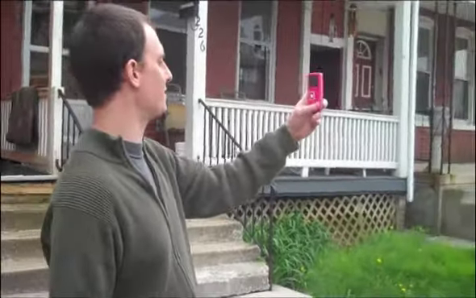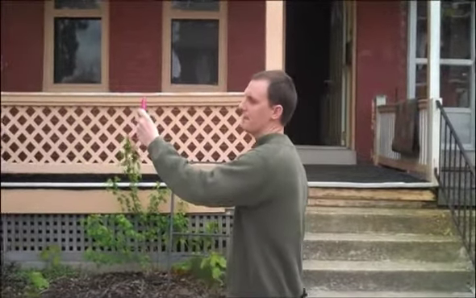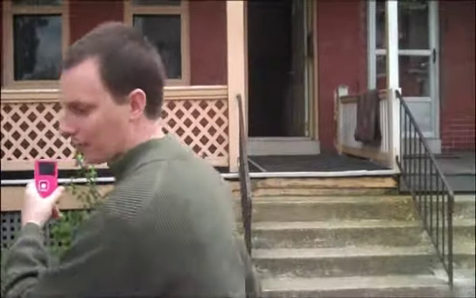So usually what I do is I just start by shooting down the block in both directions. Somebody looking online, they really usually appreciate this. They just get an idea of what the immediate neighborhood's like. Right. Then I back up a little bit, and I start shooting the outside.